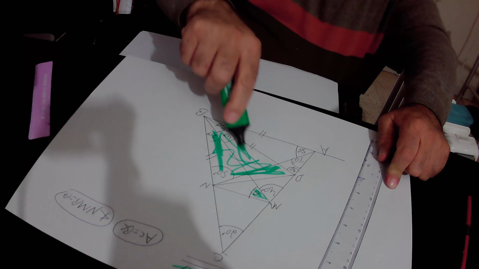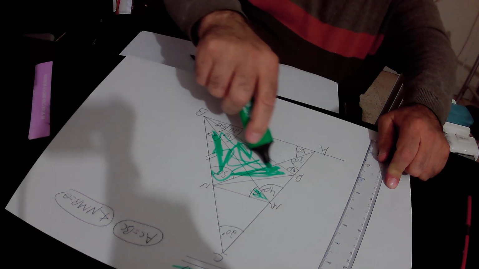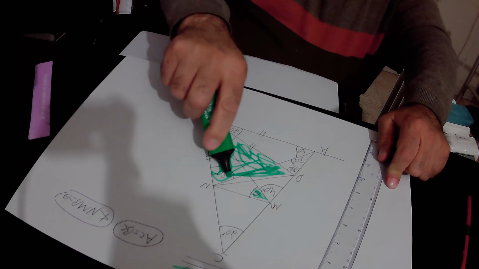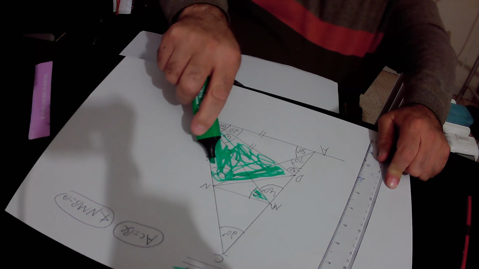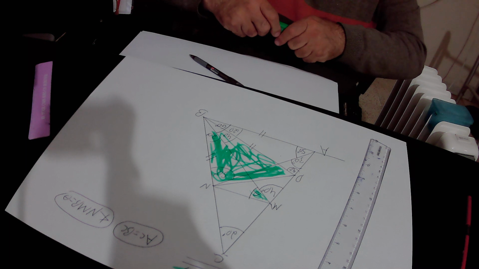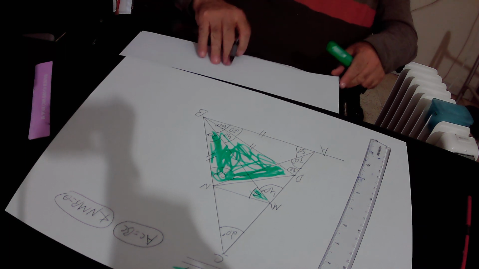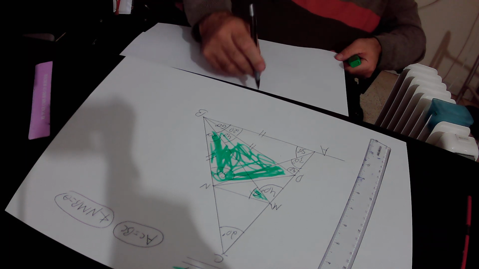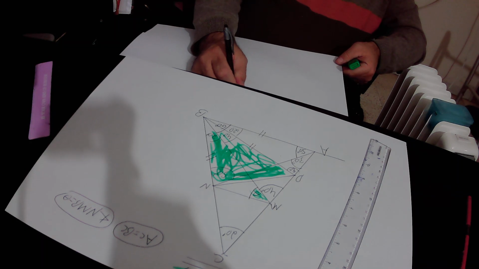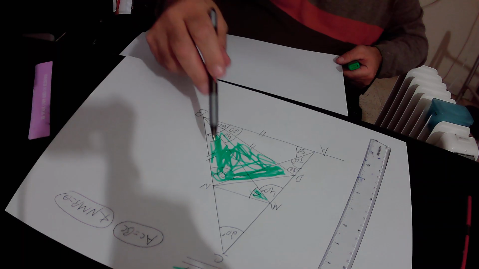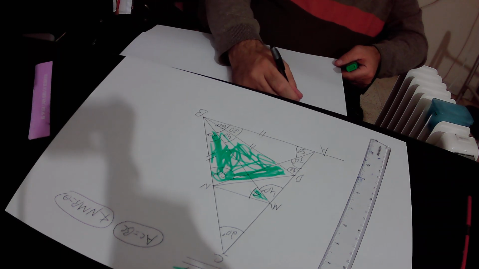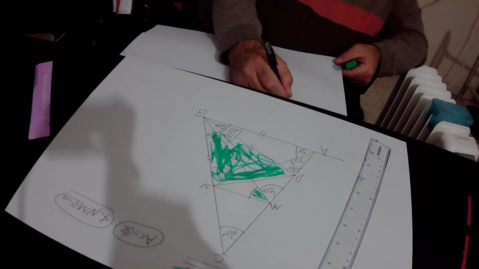On the green triangle DNB, we found out that DB equals NB, DB equals NB, in triangle DNB.